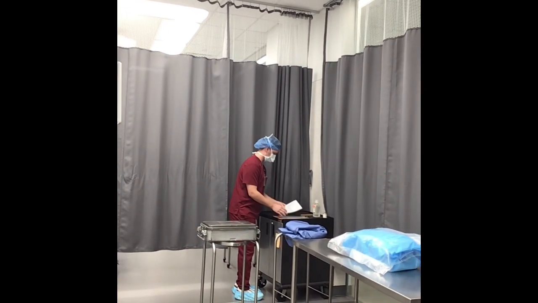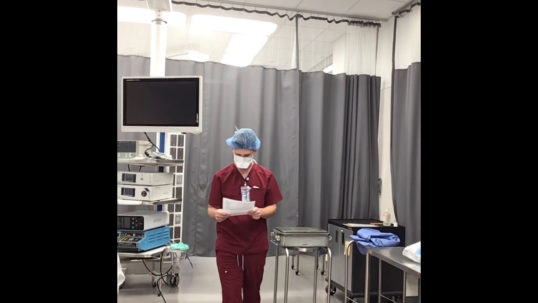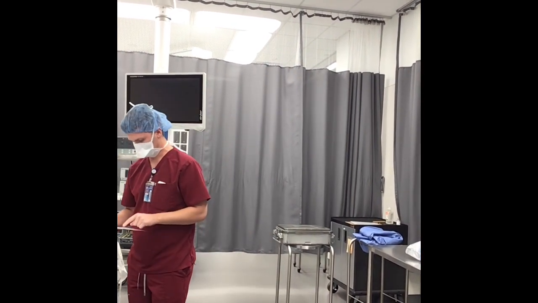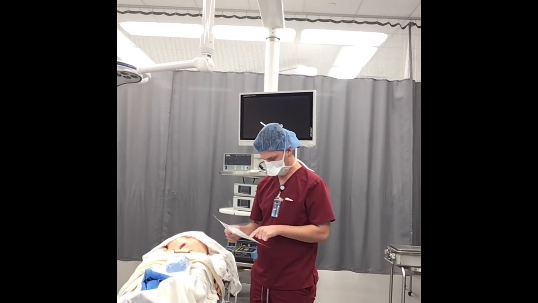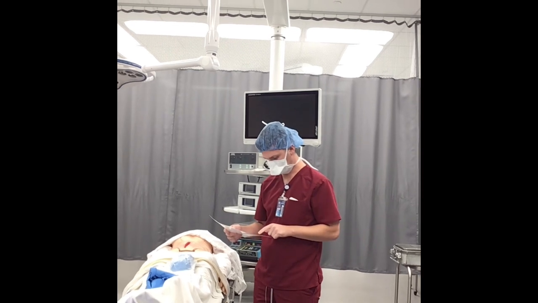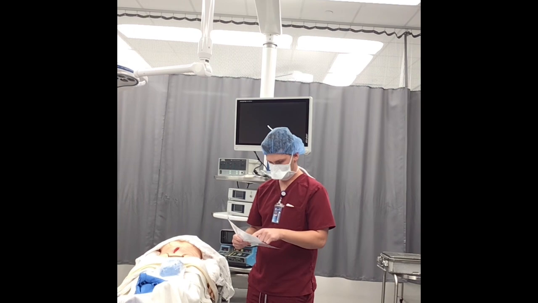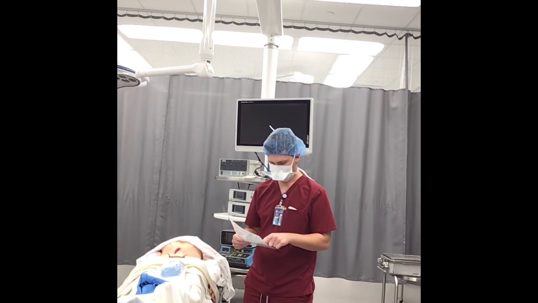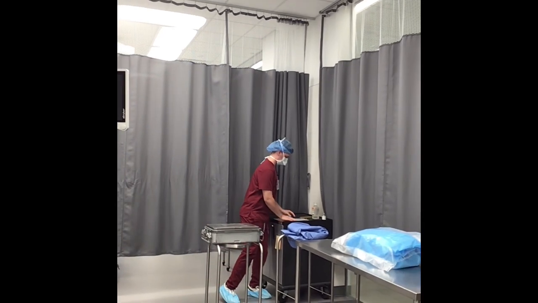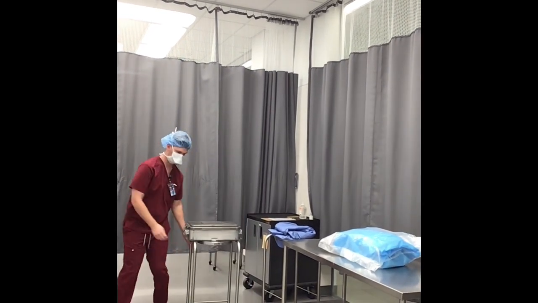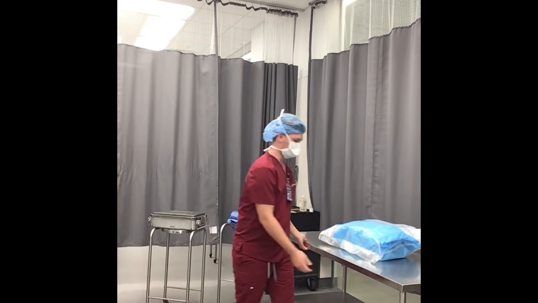Okay, so I'm going to give this one look over to make sure I have everything accounted for opening. So I have my gown, my gloves, Raytex, my laps, laparotomy pack, light handles, my basin. And yes, I am ready to go. All right. So I'm creating space again, like I said.